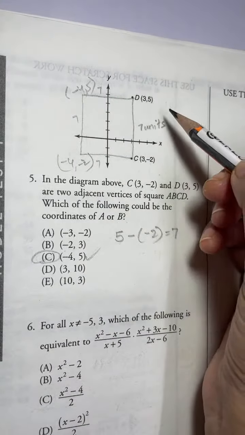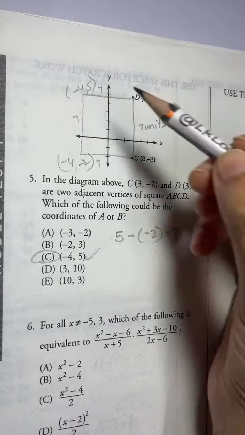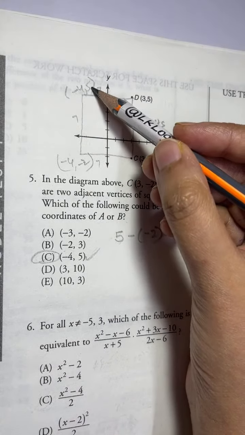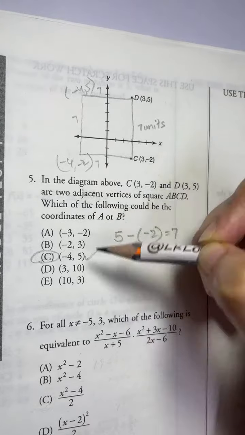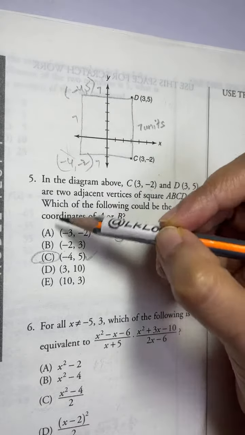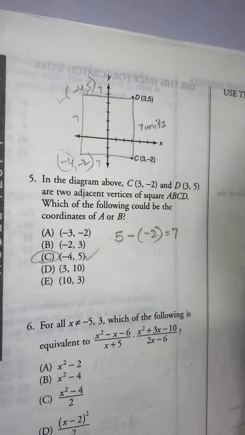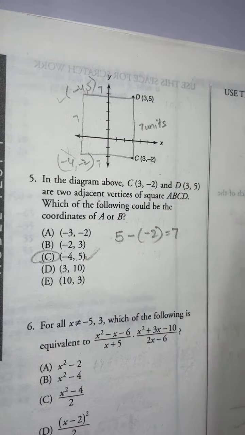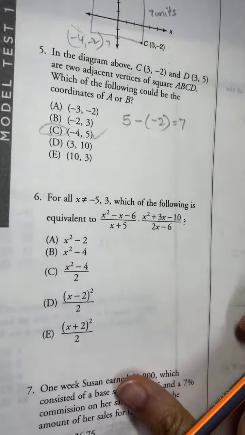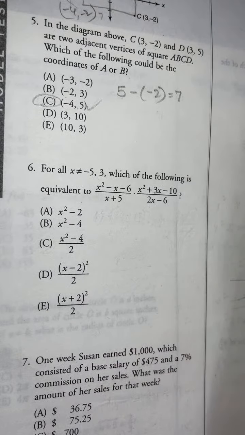So that's total of 7 units. So either you should have -4, 5 as a coordinate or -4, -2 as a coordinate, but we don't have this in the answers. We only have this -4, 5. So that's your answer choice. Okay, let's see if you can answer question number 6.